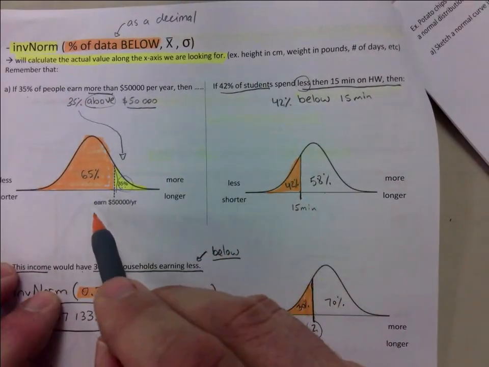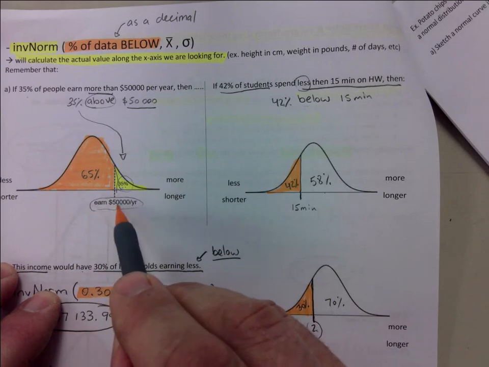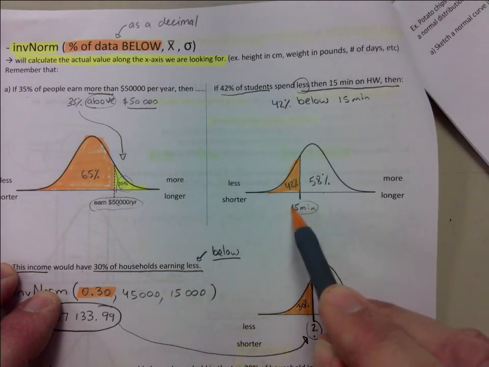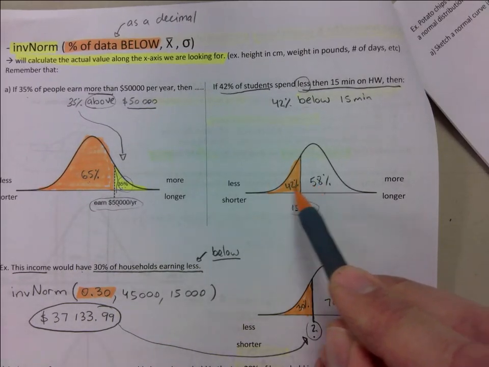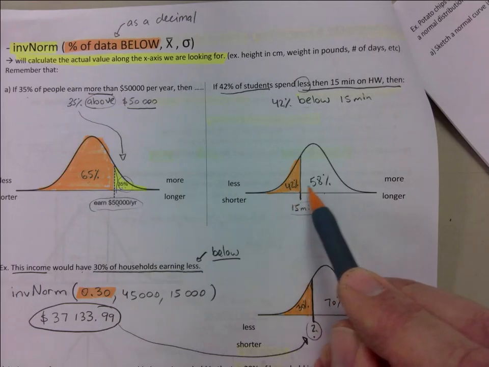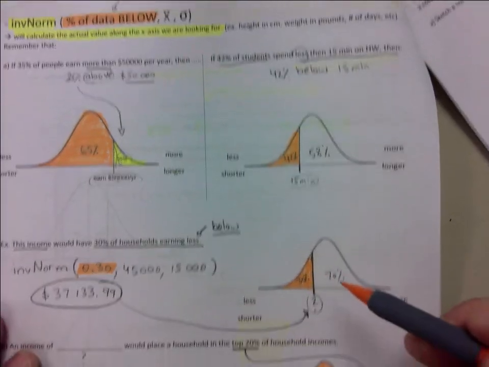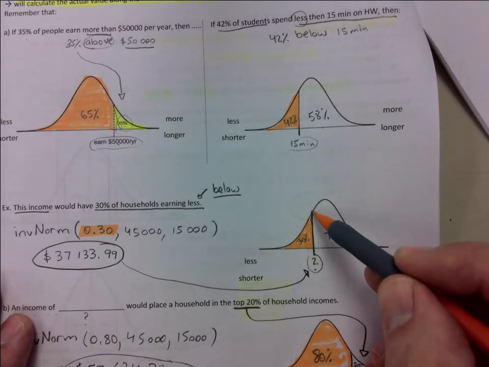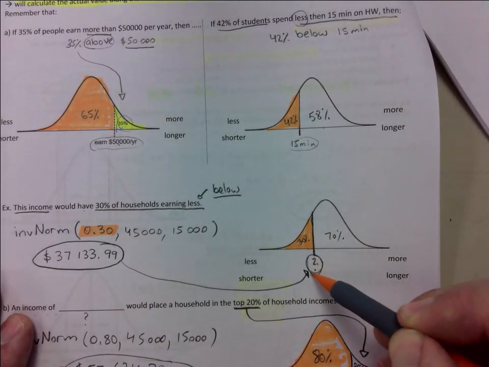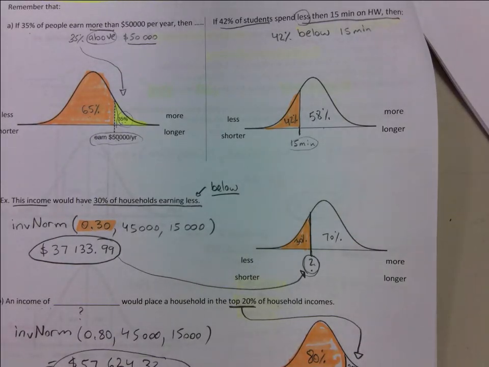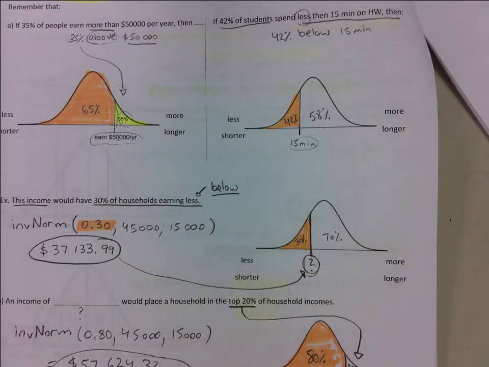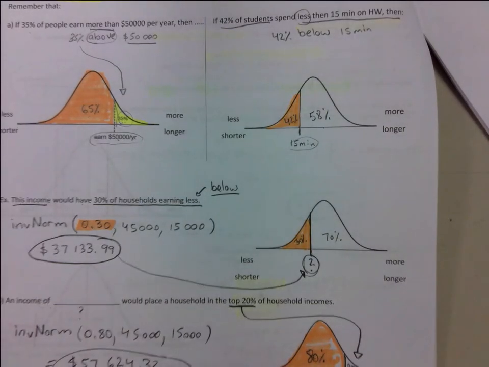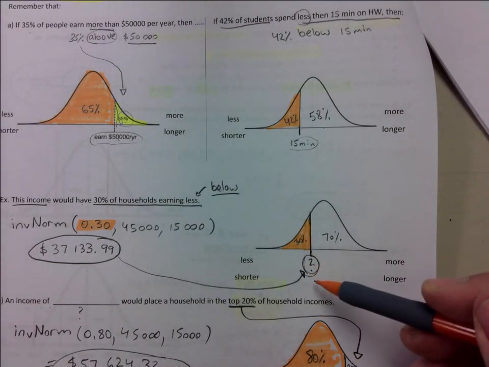And usually we will be finding this. This is going to be our unknown, okay? It wants you to figure out that certain value that would have this breakdown, in this case 42 and 58, or in this case 30 and 70. What is that number along the x-axis that would slice this curve up so that there's 70 above, 30 below? That's what inverse norm does. You're slicing it up and you're touching the x-axis, and that's what you want to find, okay?